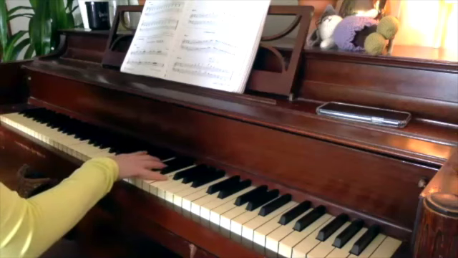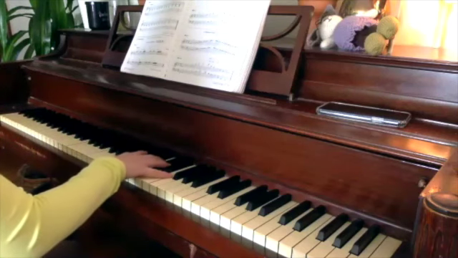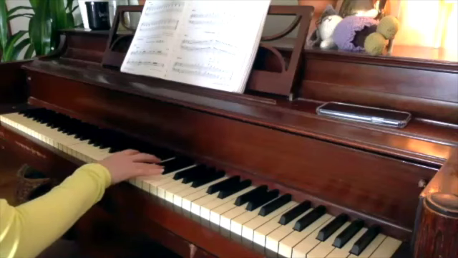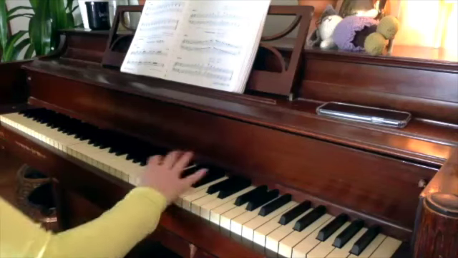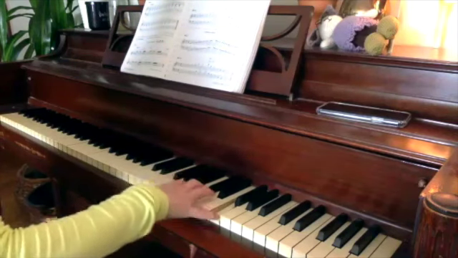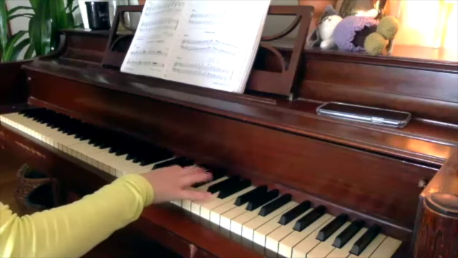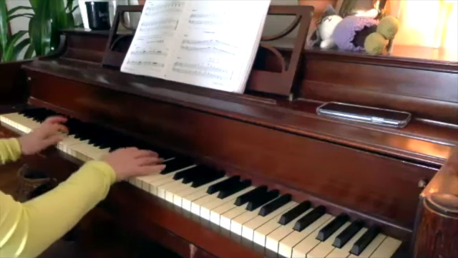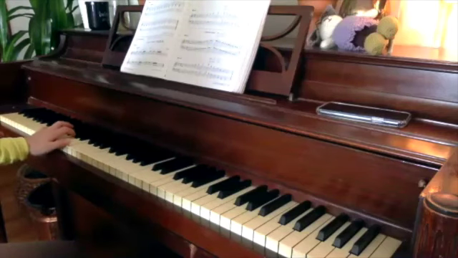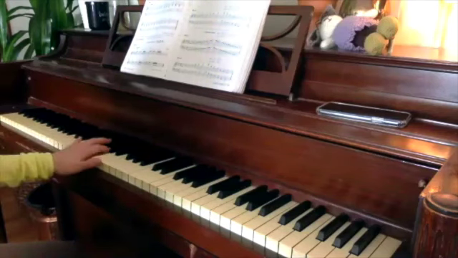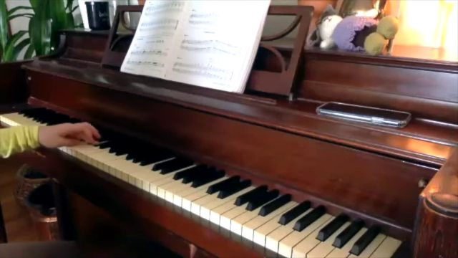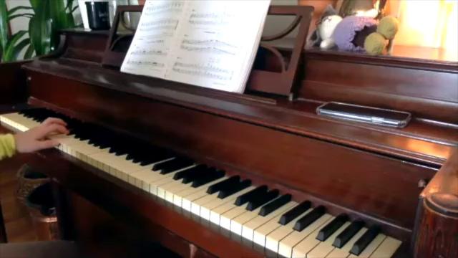All right, arpeggio, right hand exactly the same fingering as B major. 1, ready, go. 1, 2, 3, 1, 2, 3, 5. 5, 3, 2, 1, 3, 2, 1. Left hand also exactly the same. 5, 4, 2, 1, 4, 2, 1. 1, 2, 4, 1, 2, 4, 5.